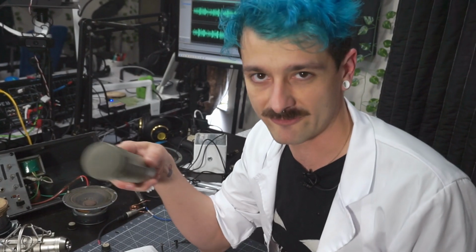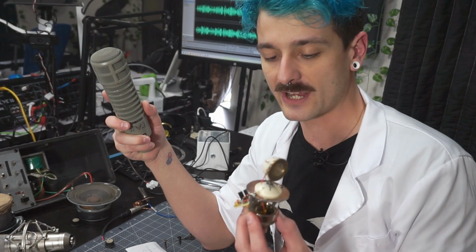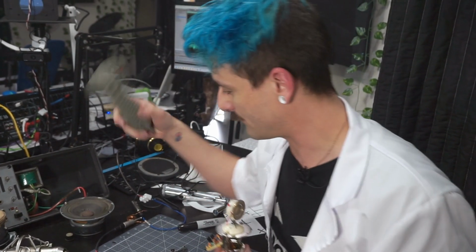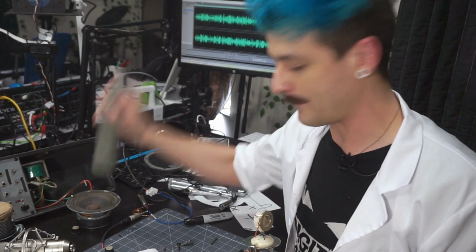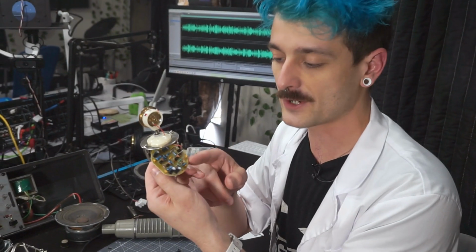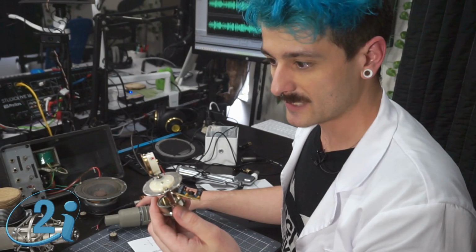We'll get into that stuff in future videos. The main thing you need to take away is that a dynamic mic is really simple. It's got a cone, a coil, and a magnet. A condenser microphone requires phantom power to power up this circuitry, which amplifies the signal coming off of the capsule. Any questions?